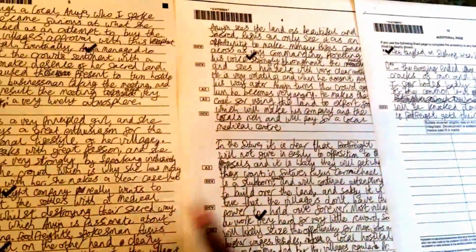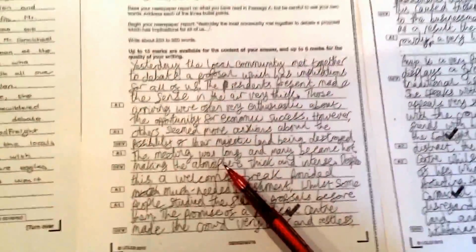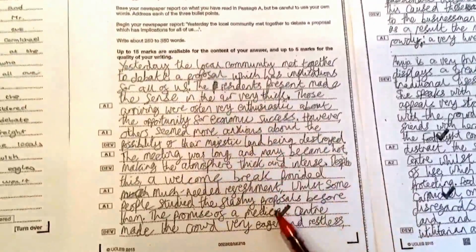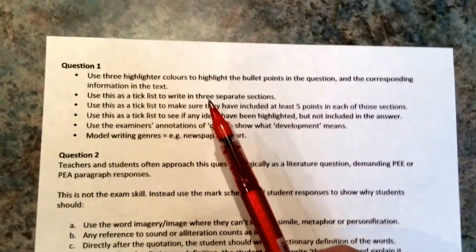So top tip, don't write too much. Emphasise neatness, at least in part of your answer. The easiest place to do that is the beginning. So make sure that page is as neat as you can make it, and then get scrappy as you go on. Right, this is the advice that I've written for teachers.